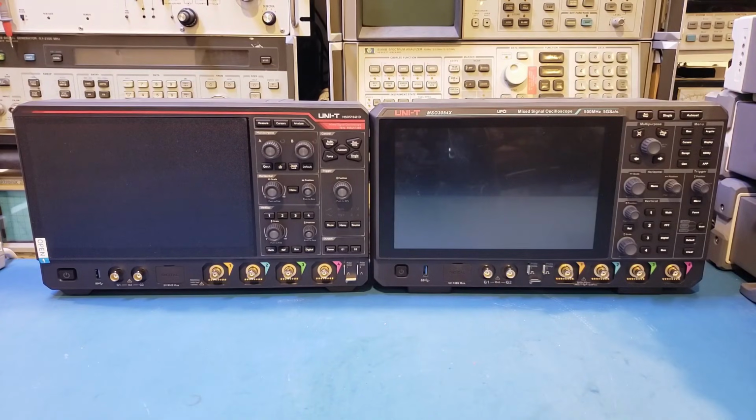For this comparison, I have the MSO5104HD next to the MSO3054X. At first glance, you can see that compared to the MSO3000X series, the physical layout of the front panel has been redesigned, and it will definitely take some time to get used to. But the layout is actually very logical and quite intuitive. And by the way, the panel layout is actually identical to the MSO3000HD series.